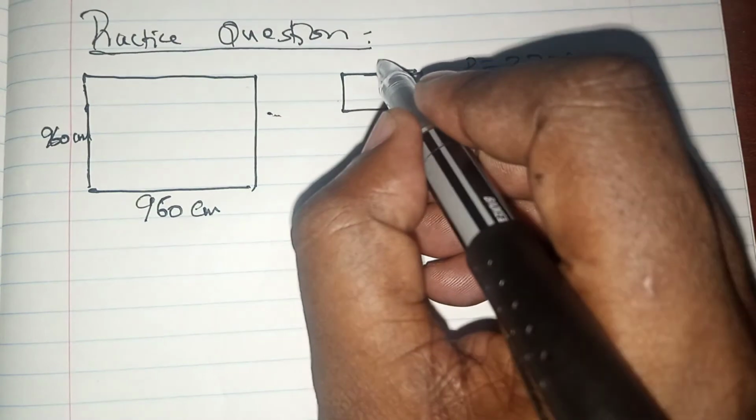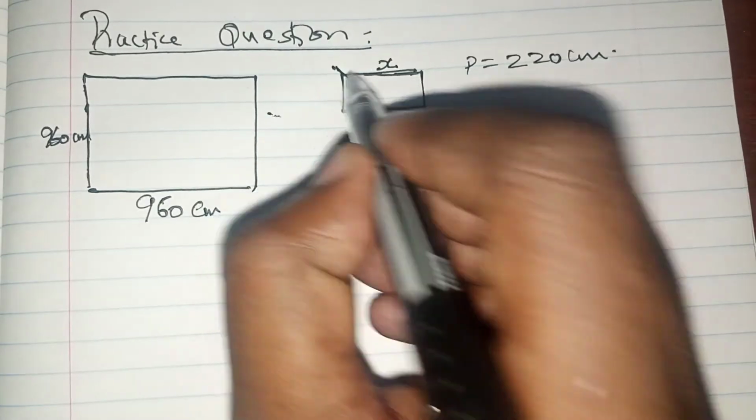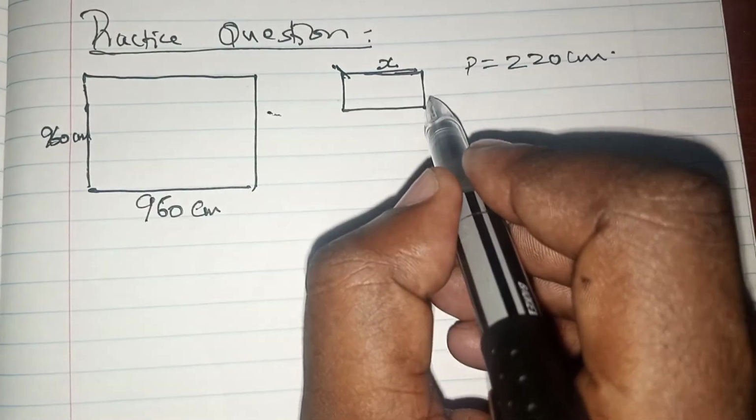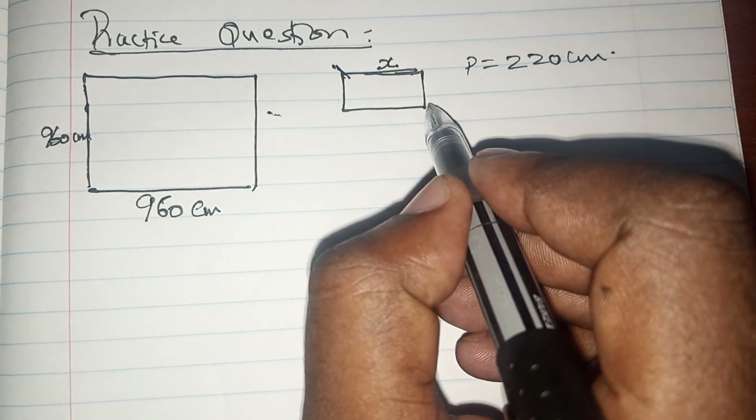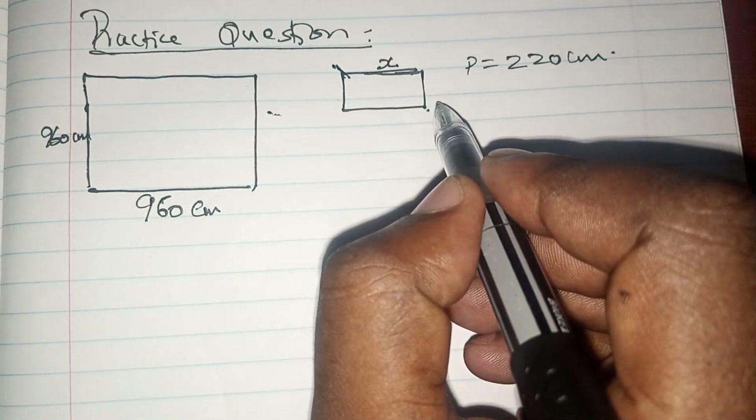So there is x here, the length, and of course the distance from this particular point along this breadth of the tile is half of the journey, which means 110 centimeters.